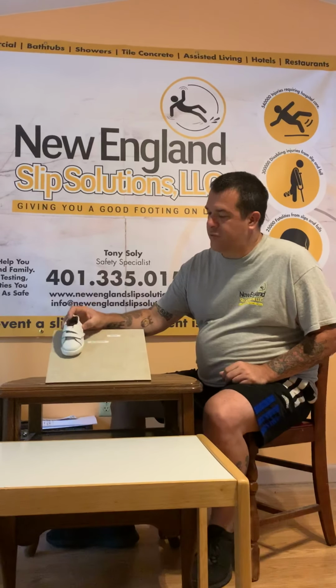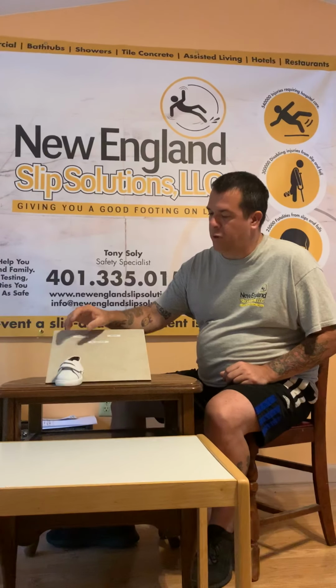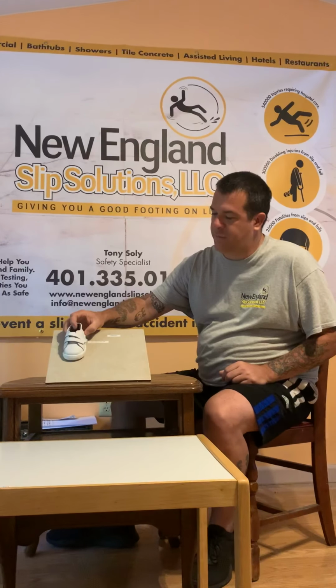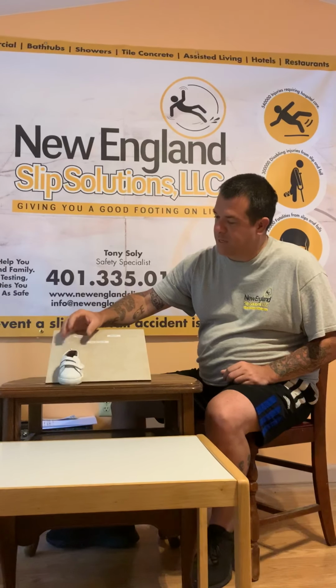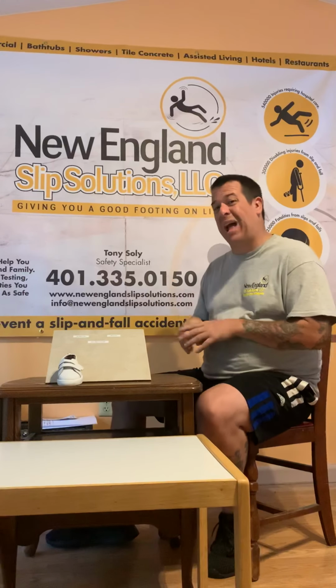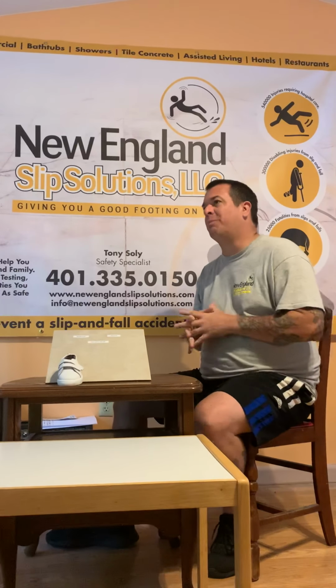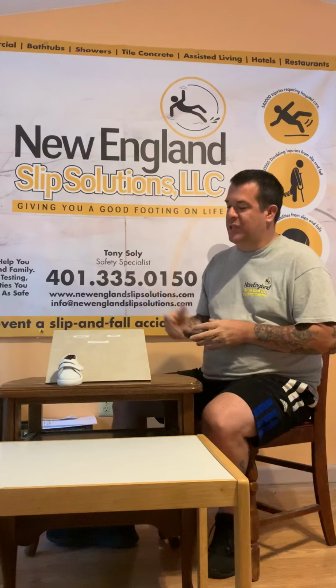Now, when we do that on the untreated side, again, we'll go with the ball of the foot first, just a fraction of an inch off the tile, or even the heel first, just a fraction of an inch off the tile. You see how much more dangerous the shuffle actually is. So you can clearly see that the treated side is a lot safer than the untreated side.